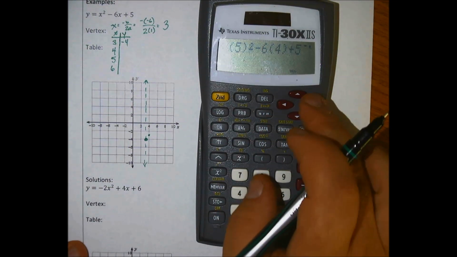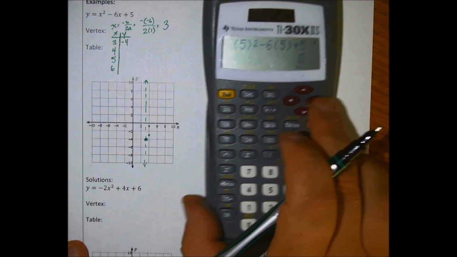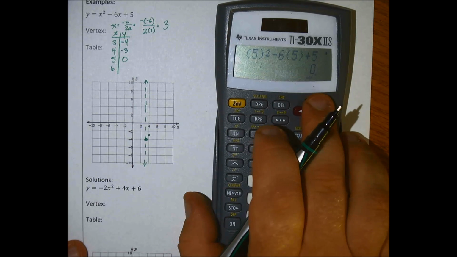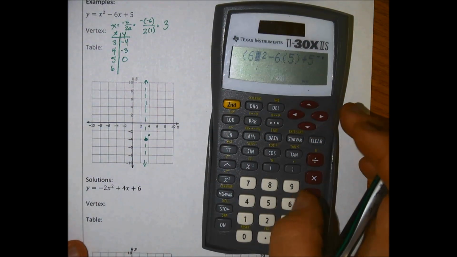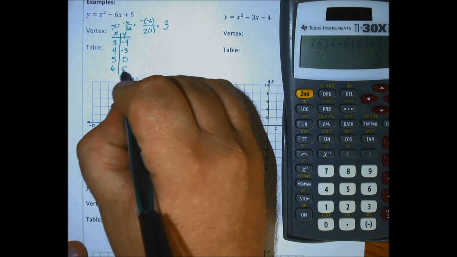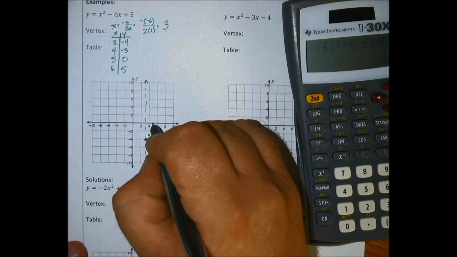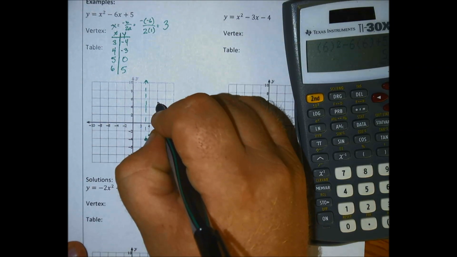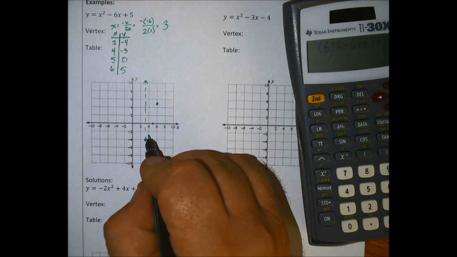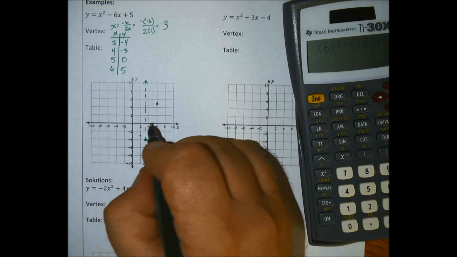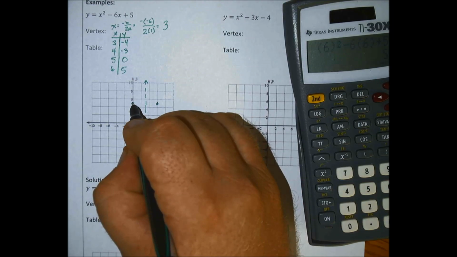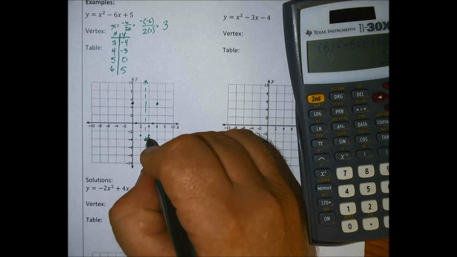Let's try 5. Hey, at 5 it's 0. Oops, sorry, let me put that one in. At 5 it's 0. That's probably what we're looking for, but let's go ahead and finish this out just to make sure that it follows the parabola shape. Yeah, at 6 we get 5. So at 5 it's 0, and at 6 it's way up here at 5. Okay, and I'm just going to use my mirror image and bring that one over, bring that one over, and bring that one over, and try to get a smooth curve here.